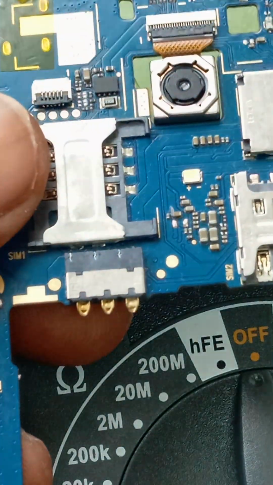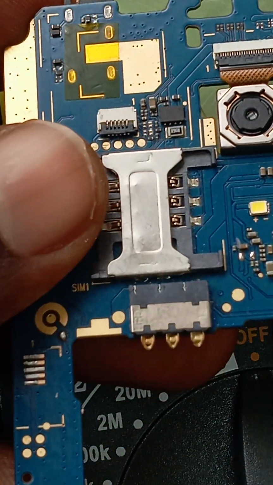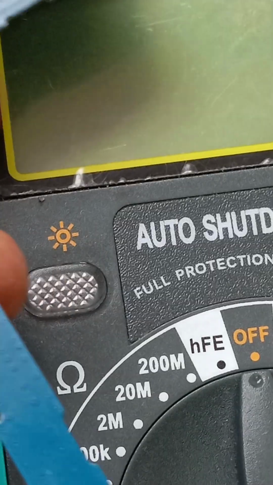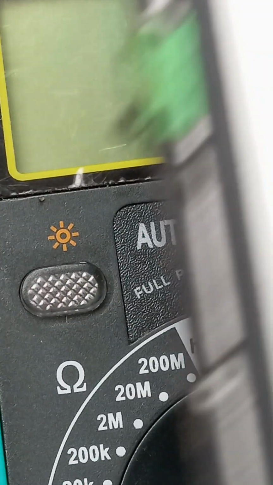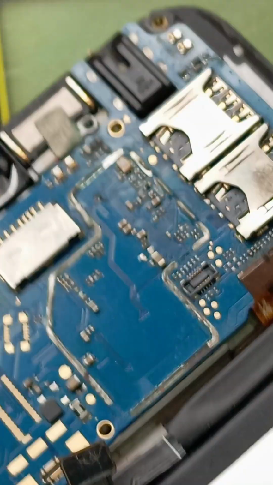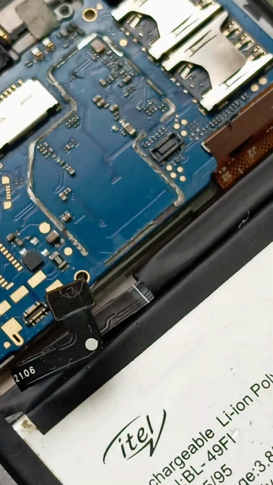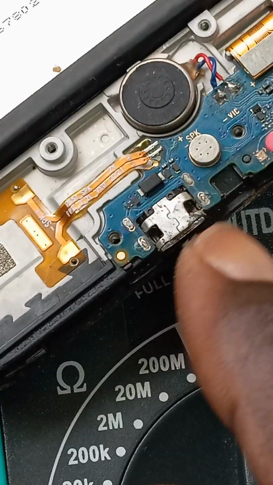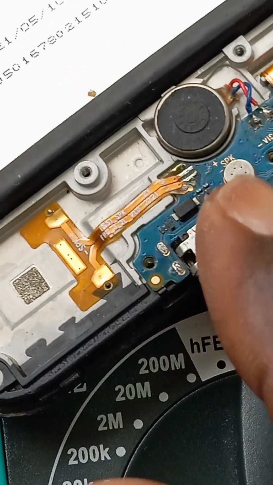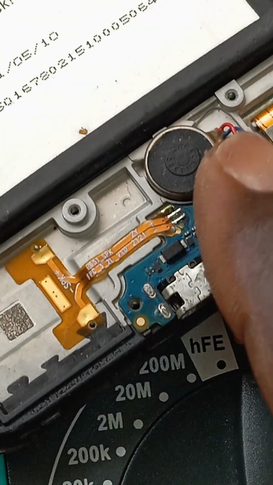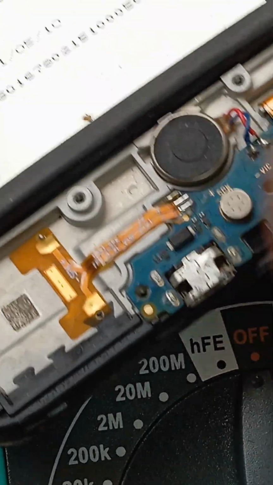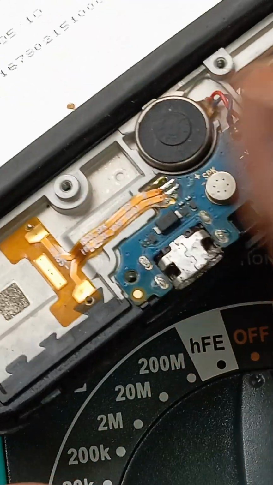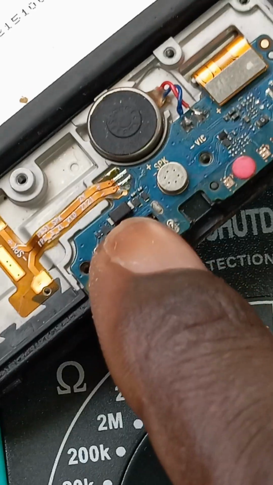But in other cases, it can show you that problem only when you connect the charger. The phone is on, but when you connect the charger at the charging port, then you see battery temperature too low or too high or battery error. It means that the problem would be from the downboard.